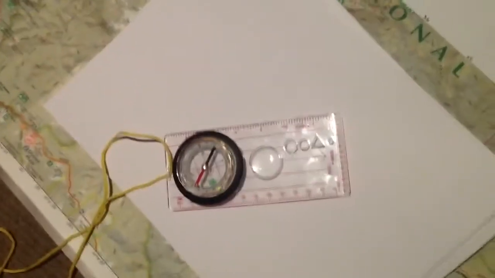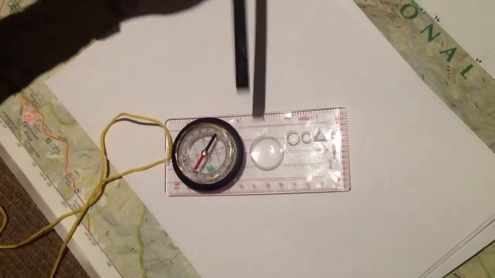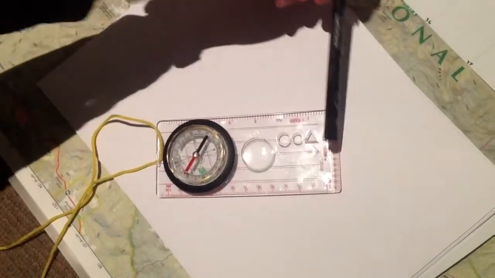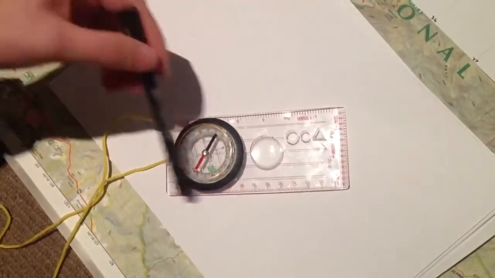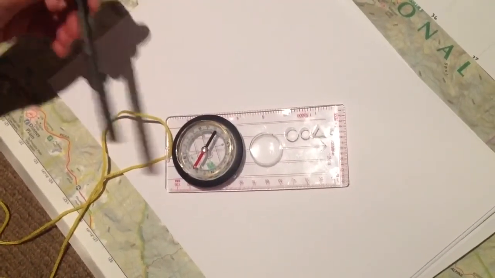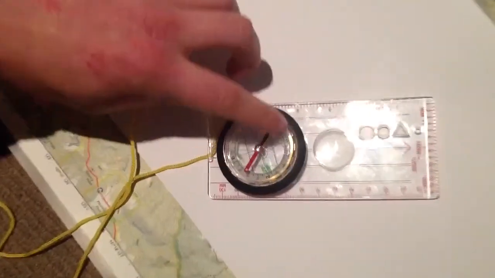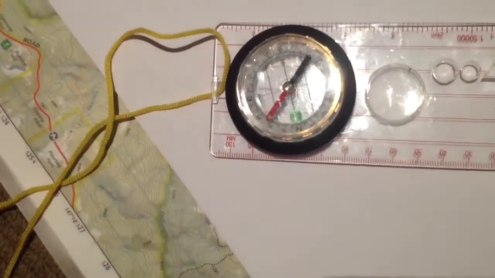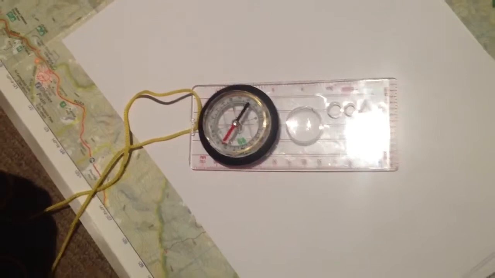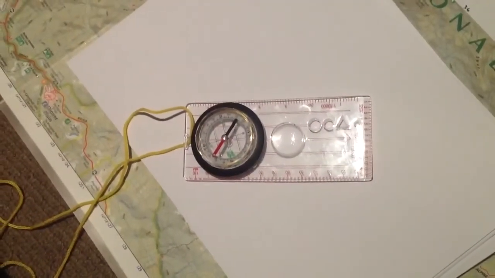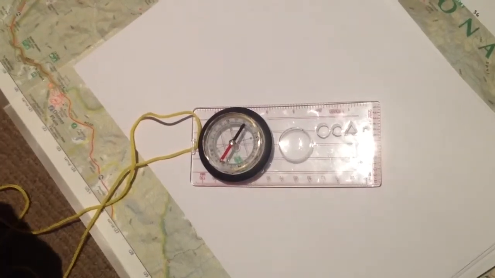So here we have the compass. As you can see, there's many different parts. Here we have the direction arrow. So this generally points the direction in which we want to travel. Here we have the compass housing. Inside the compass housing, there is the bearings. So these are the numbers situated around inside the housing. Also in the housing, we have the magnetic needle. This is the needle that points to north. Also within the housing, we have the orientating lines, used to help navigate.